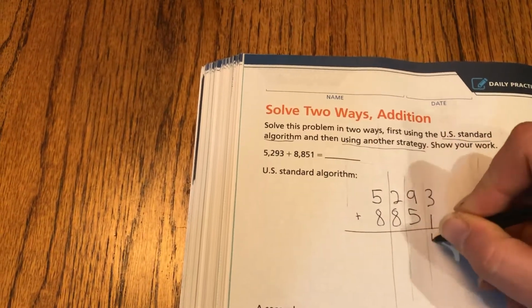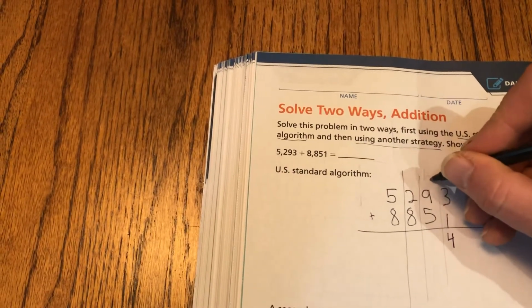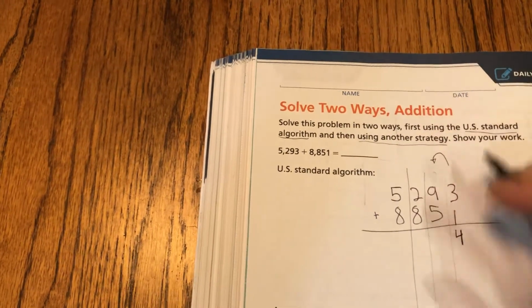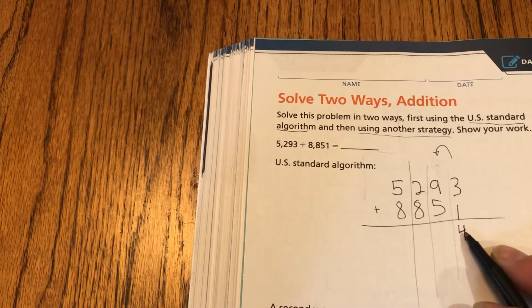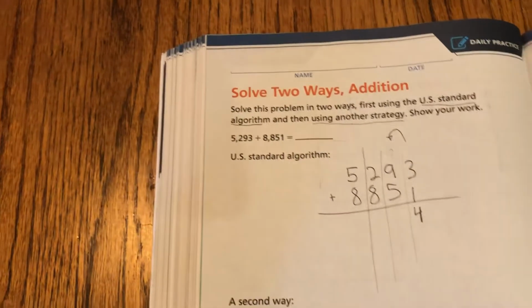3 plus 1 is 4. I don't need to write anything over here. Don't need to carry anything to the next column because there's only a single digit. 3 plus 1 is 4. That's different with 9 plus 5. 9 plus 5 is 14.